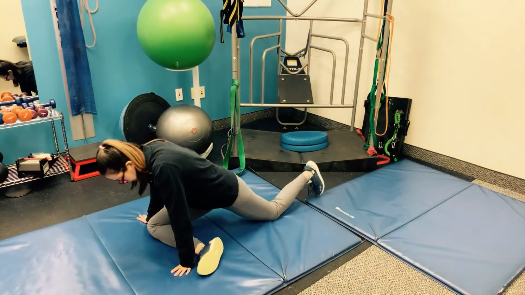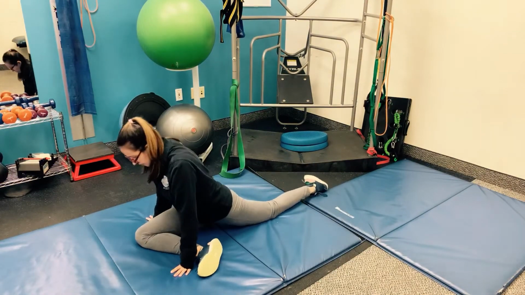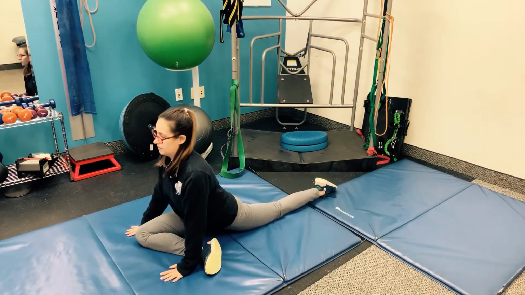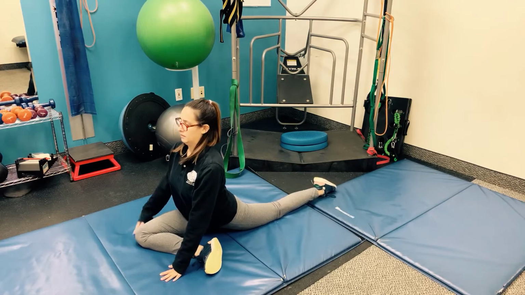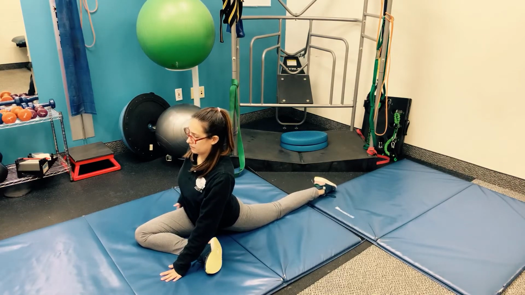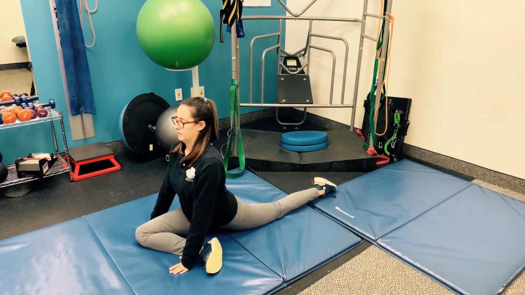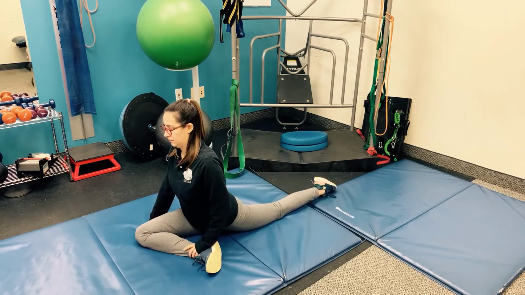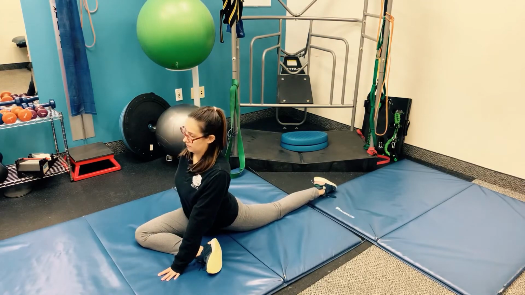Okay, so we have two positions we're going to show you. We're going to show you the upward position and then the lower position of this stretch, the pigeon pose. So this is going to be the upward position here. The leg goes in kind of a figure 4 position across the body. You'll feel it kind of in your butt. So that's the upper position.